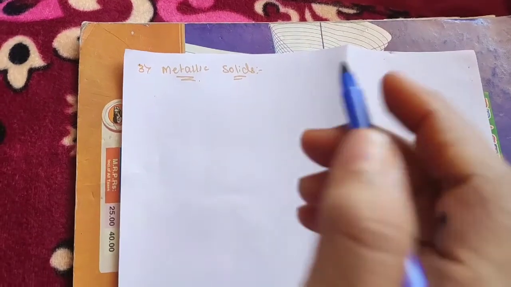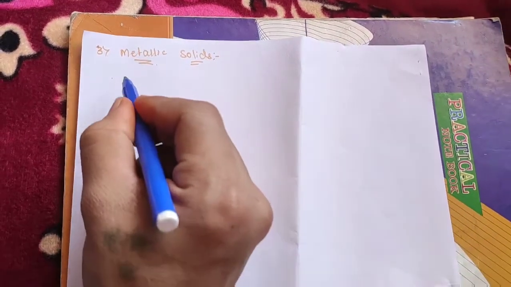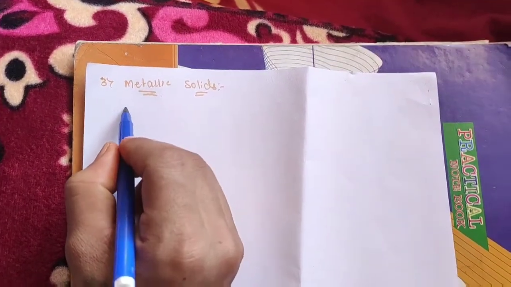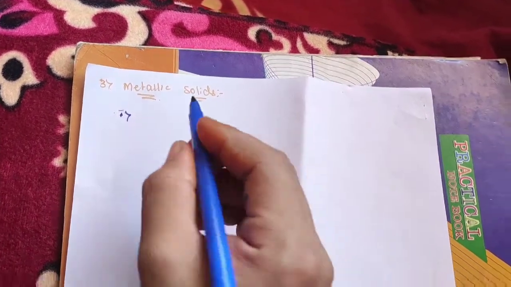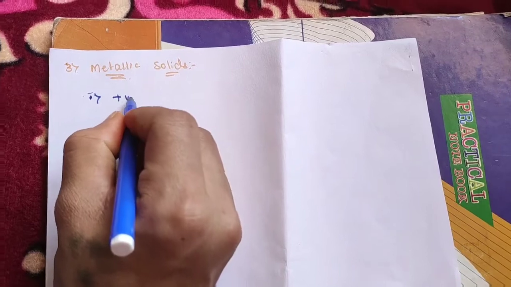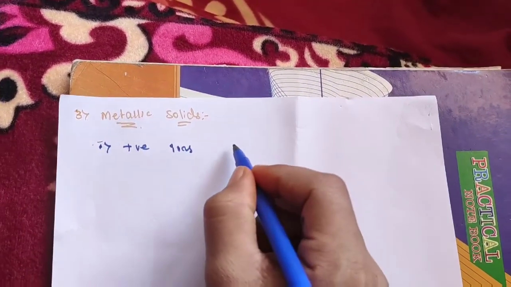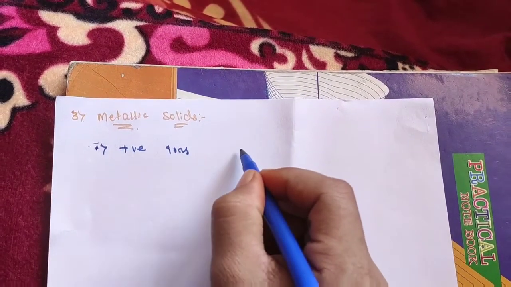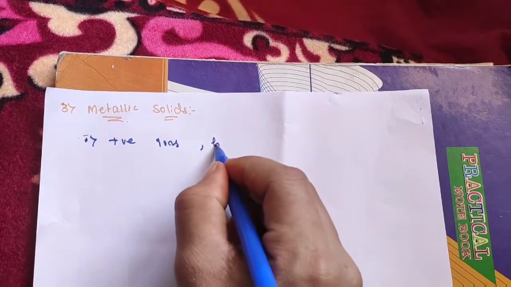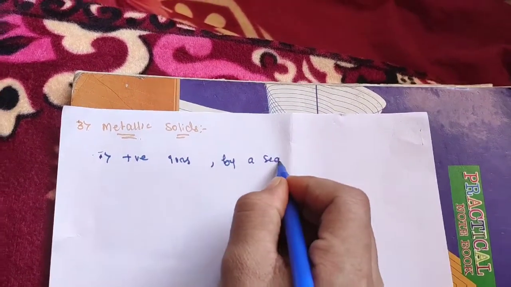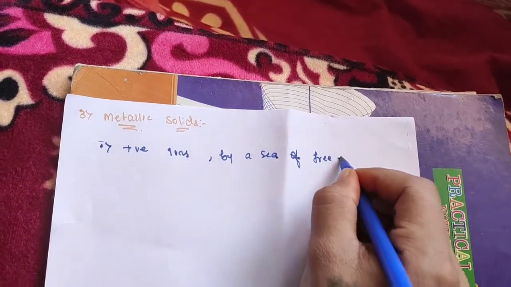Then the third type of classification is metallic solids. Here, metals are an orderly collection of positive ions surrounded by and held together by a sea of free electrons.